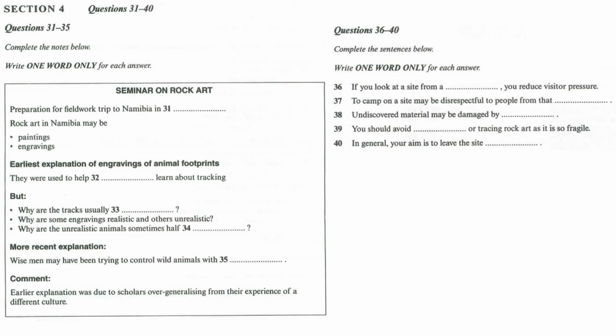That is the end of section 4. You now have half a minute to check your answers. That is the end of the listening test. In the IELTS test, you would now have 10 minutes to transfer answers to the listening answer sheet.